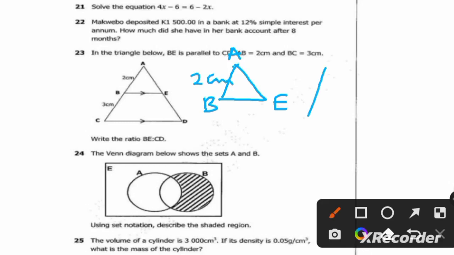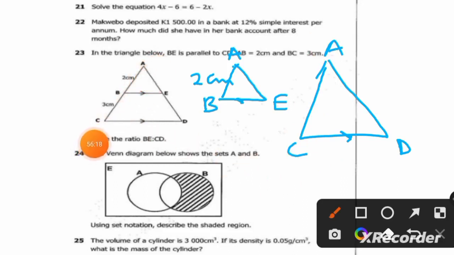I'm also going to draw a bigger triangle, which is A, C, D. And we are told that these two sides are parallel. So from A to C, there is 5 centimeters. We are simply saying 2 plus 3 is equal to 5. So here there is 5 centimeters.